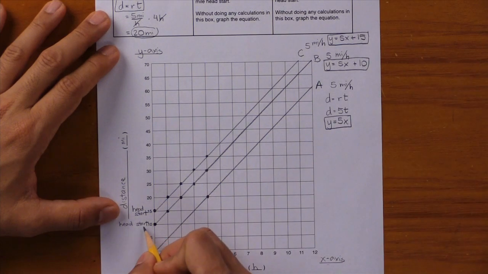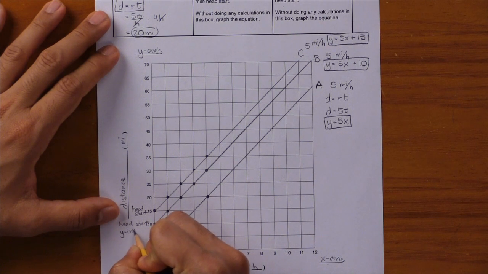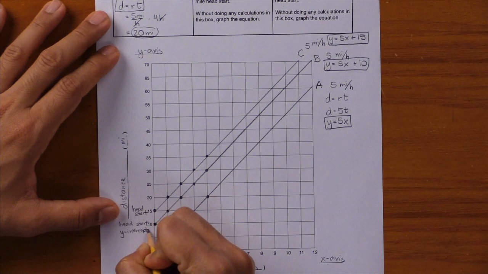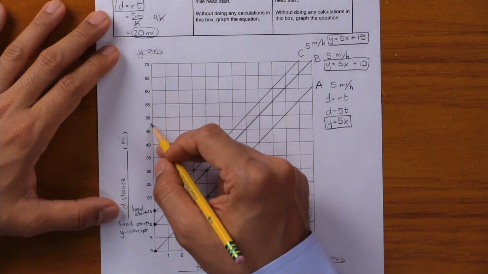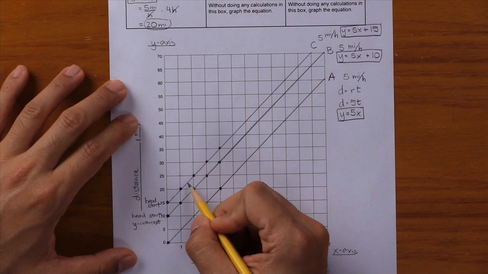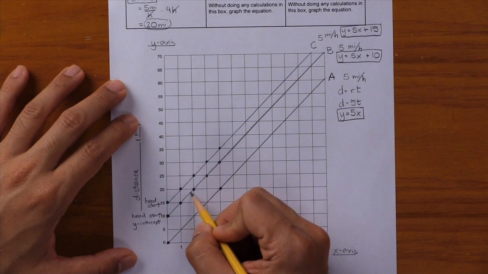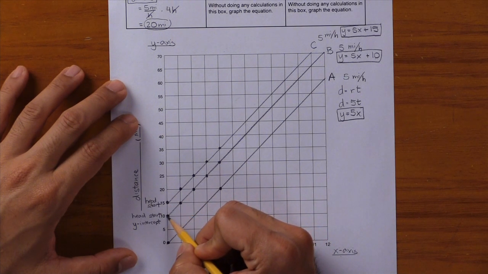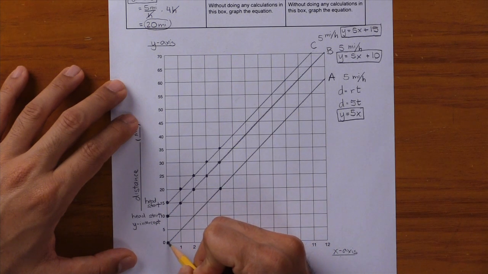Now in math terms, the head start is known as the y-intercept. So right here, where I wrote head start, I'll just write down y-intercept. And that just means where this line crosses the y-axis, which is right here. So taking one last look, the y-intercept or head start for this line is 15. The y-intercept or head start for this line is 10. And the y-intercept or head start for this line is 0.